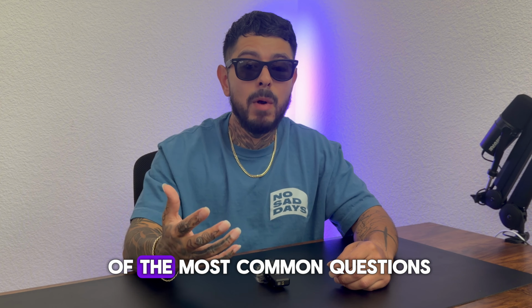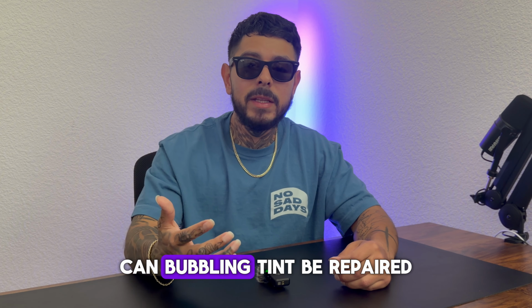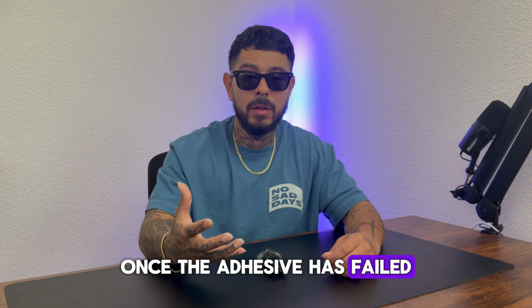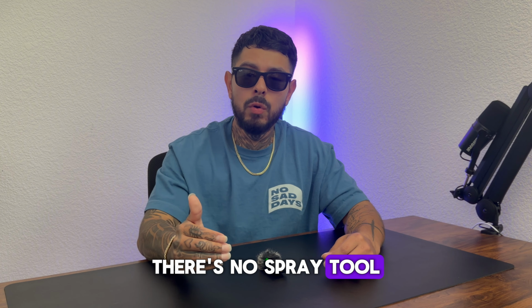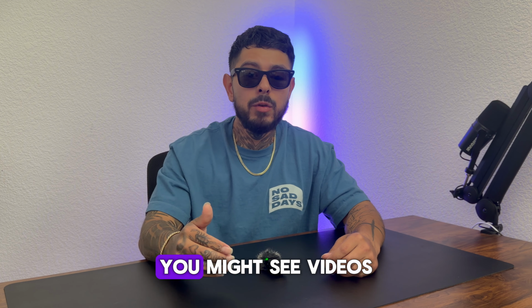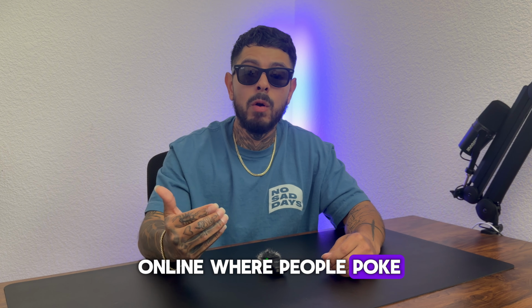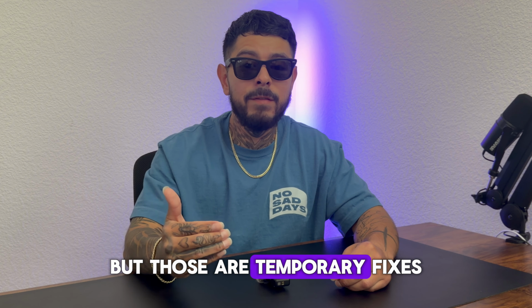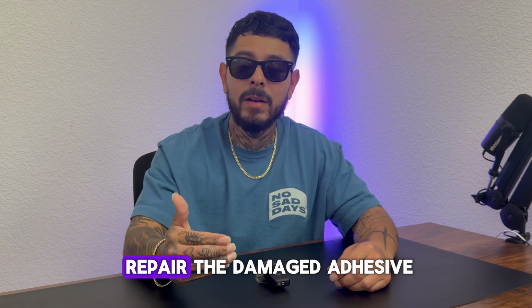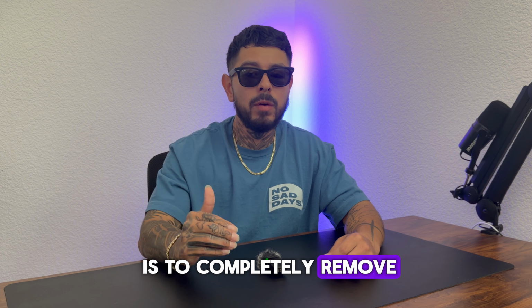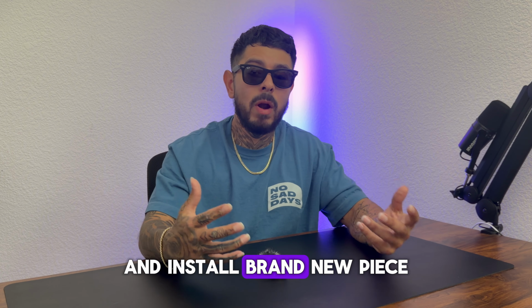Now let's answer one of the most common questions. Can bubbling tint be repaired? Unfortunately, no. Once the adhesive has failed, there's no spray, tool, or trick that's going to make the tint stick back down. You might see videos online where people poke holes in the bubbles or heat the film with a heat gun, but those are temporary fixes at best. They don't repair the damaged adhesive. The only permanent solution is to completely remove the old film and install a brand new piece.